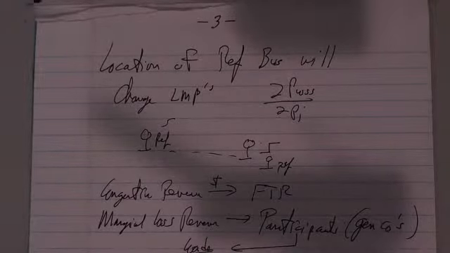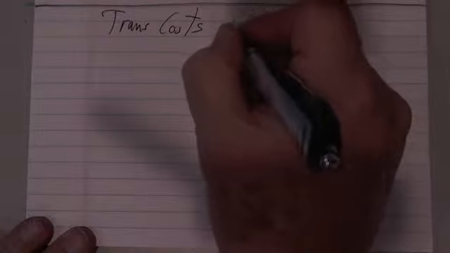The other question, and we have time here, the other question is transmission costs paid.